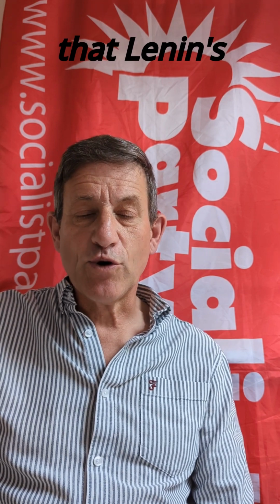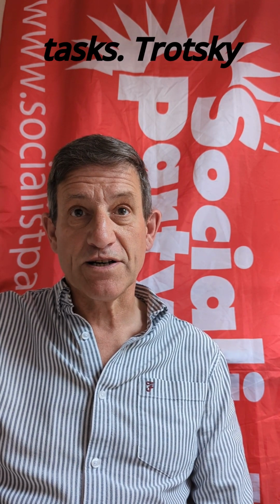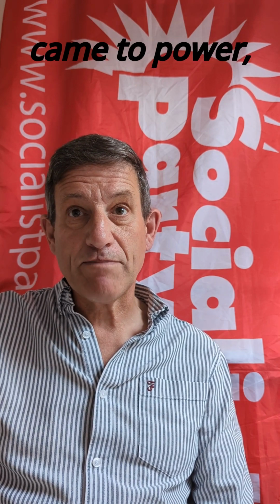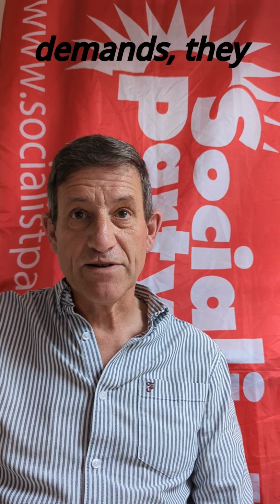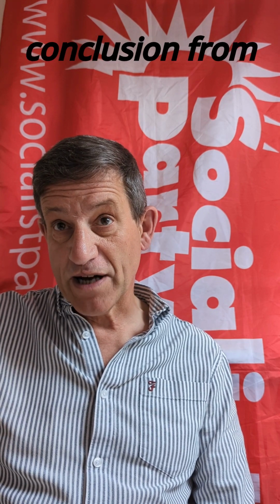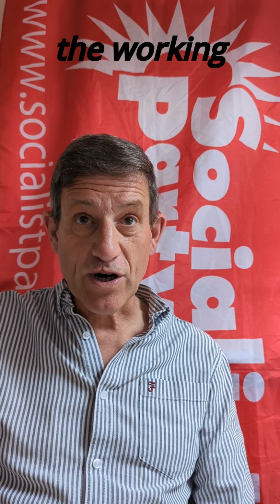Trotsky felt that Lenin's formula left it unclear as to how far the revolutionary working class in Russia could go beyond just those bourgeois tasks. But Trotsky proposed that if the Russian proletariat came to power, rather than being limited by simply bourgeois demands, they could begin the international socialist revolution in Russia itself. He drew the conclusion from 1905 that in the given conditions in Russia, it would be possible for the working class to take power in its own dictatorship of the proletariat.